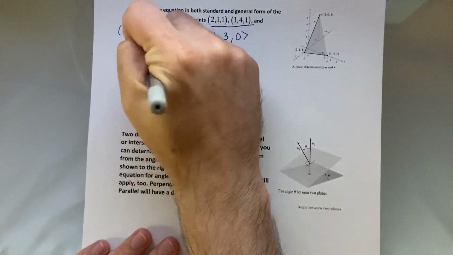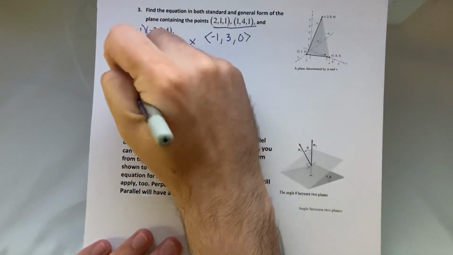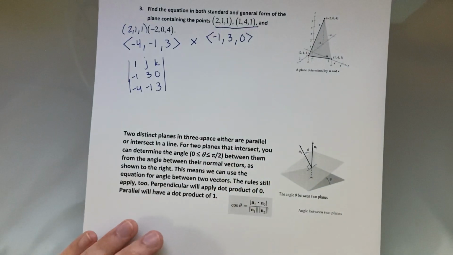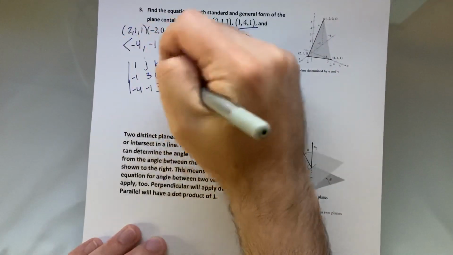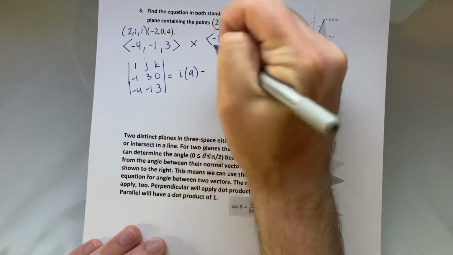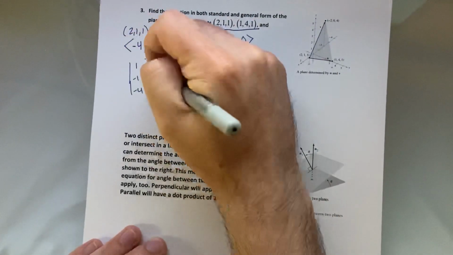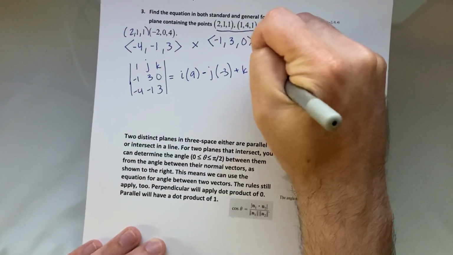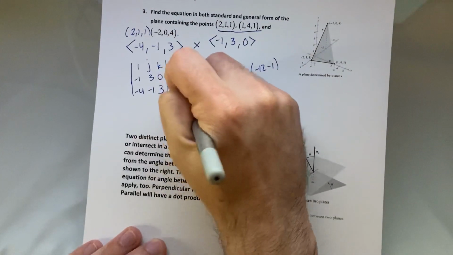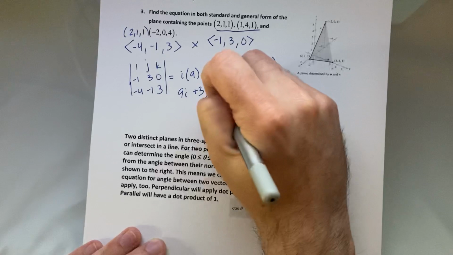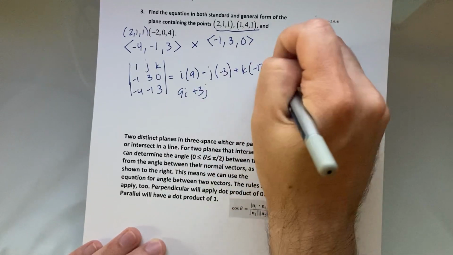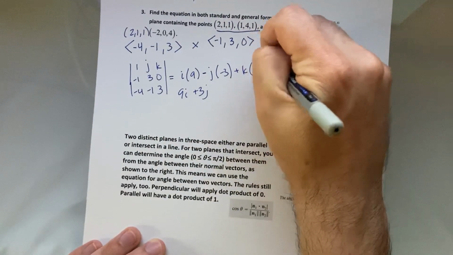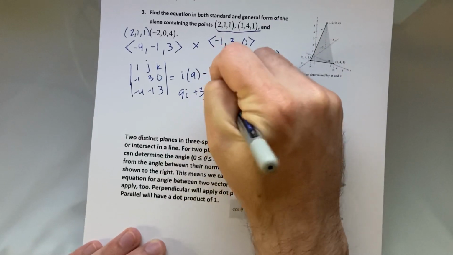So we have i, j, k. It doesn't matter which order we do it. I'm going to put this one I did first. Negative 1, 3, 0, negative 4, negative 1, 3 in my matrix. And when I do that, I get i times 9 minus j times, looks like negative 3, plus k times negative 12 minus 1. So that's 9i plus 3j plus 13k, excuse me. So negative 12, no, this is backwards. It should be 1 minus negative 12, plus 13k.